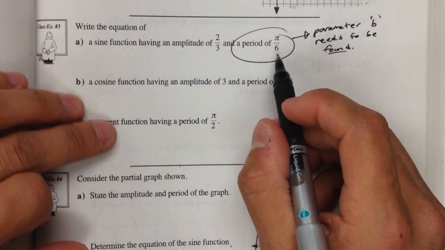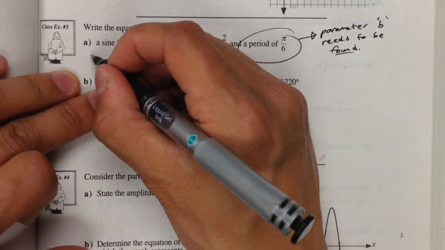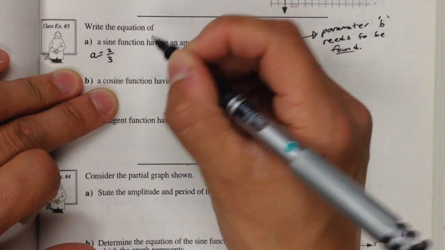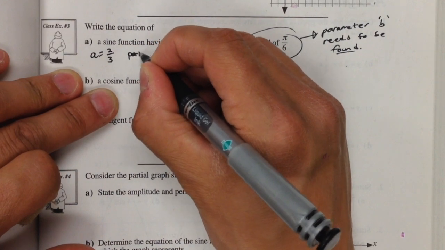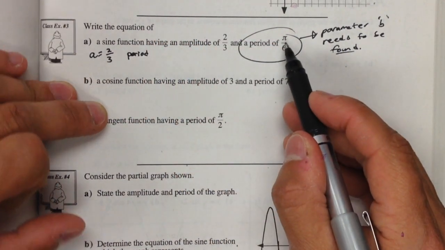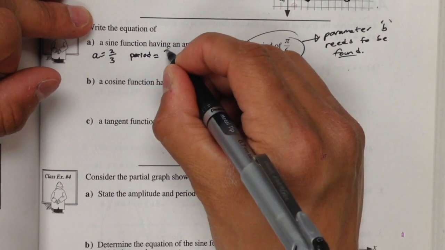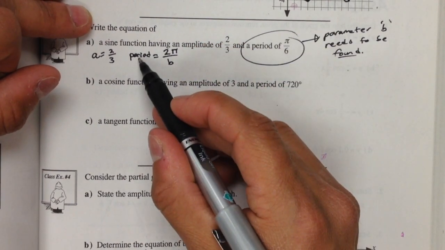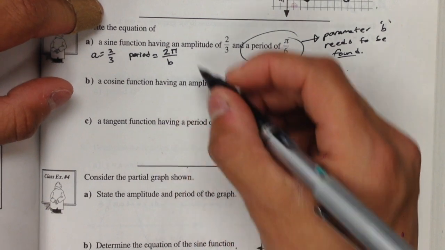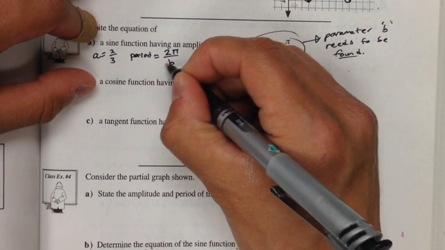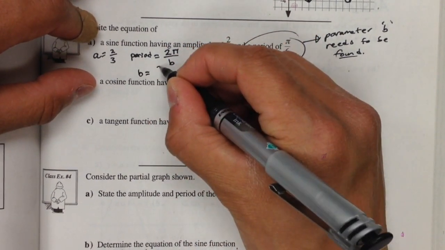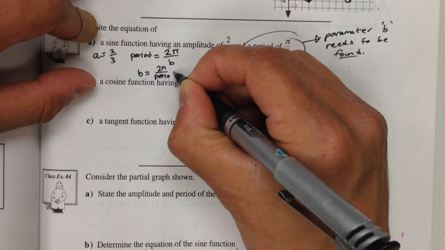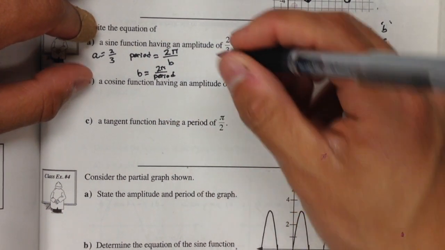All right, so we've got to find parameter b. We're given the period and we have the amplitude. So A, amplitude, is equal to 2/3. But remember, period, we're working with pi here, is equal to 2 pi over b. We have the period, but we don't have my b value. So if I rearrange this, b is equal to 2 pi divided by my period. And the period, remember, is pi over 6.